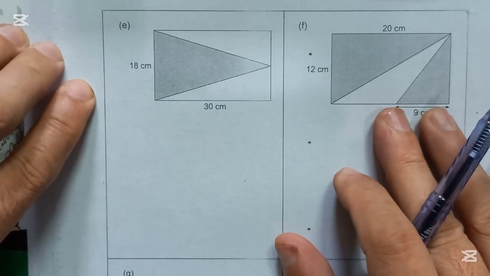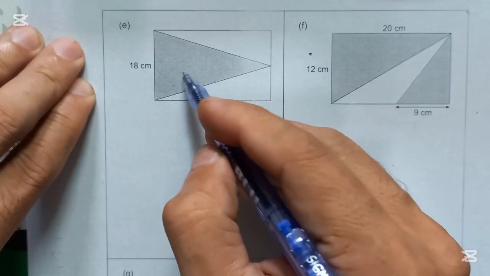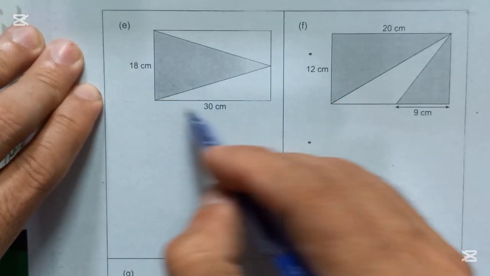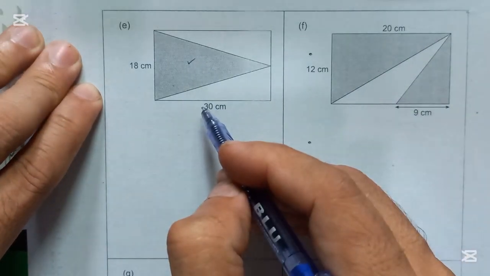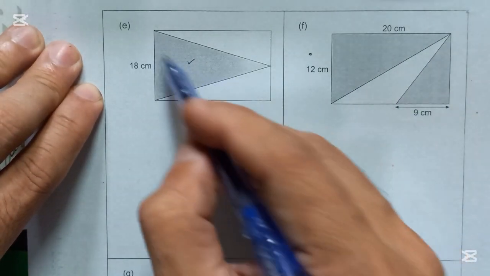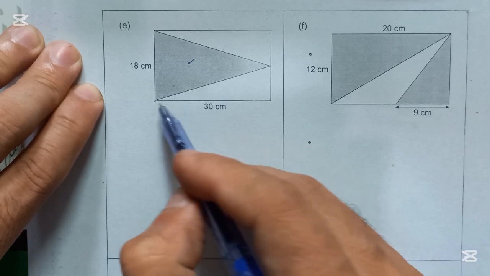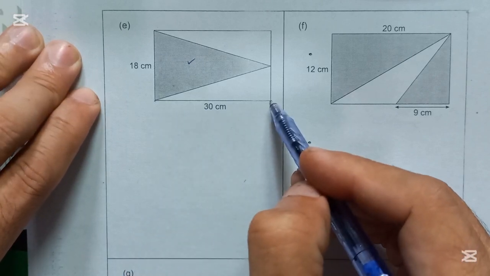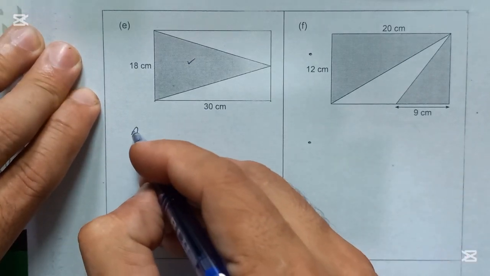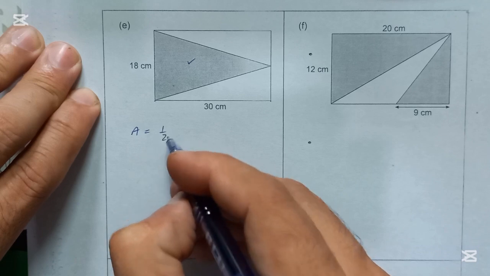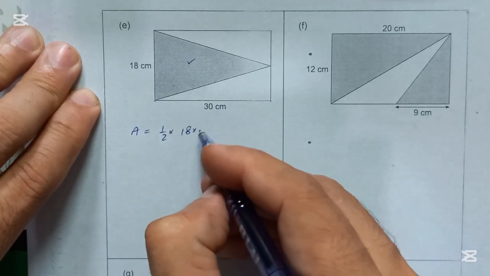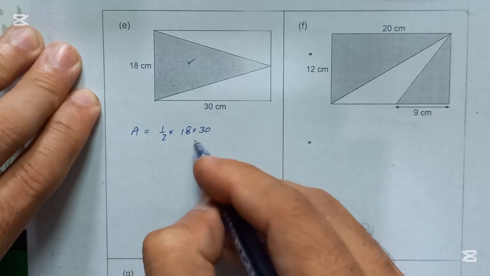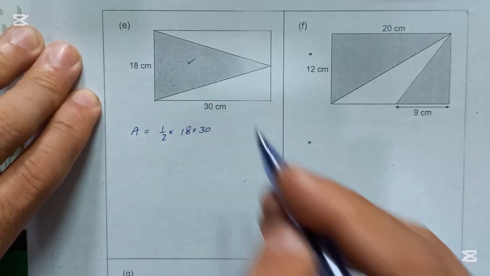In these parts we are required the area of the shaded part, and the figures given are rectangles. So shaded part of this portion is, so this is a triangle in which this is base and the height of the triangle is 30. So this is very simple question. So 1 by 2 into base into height, 18 into 30. So this will be the area of the shaded part.